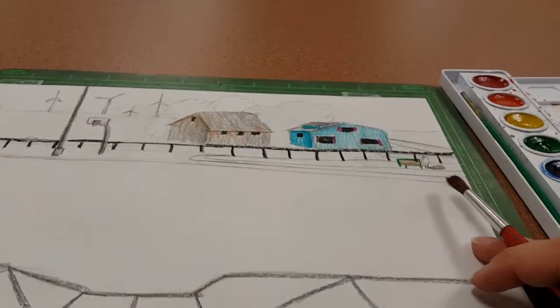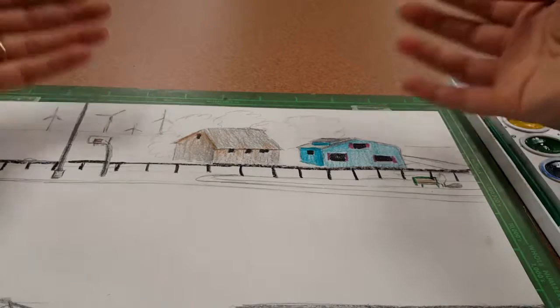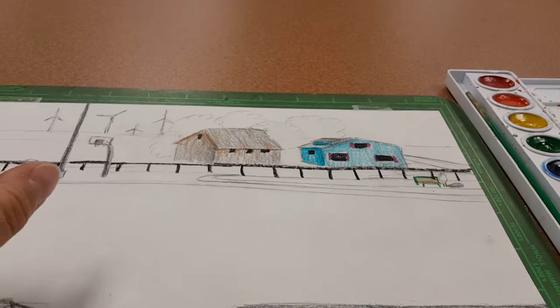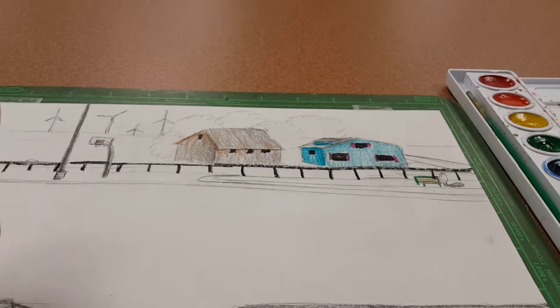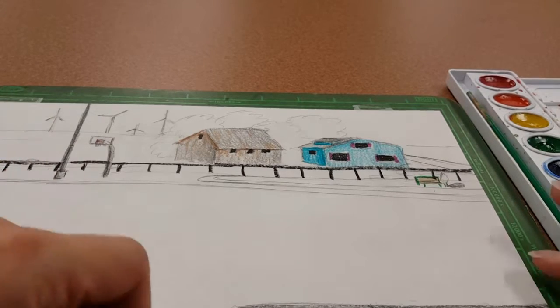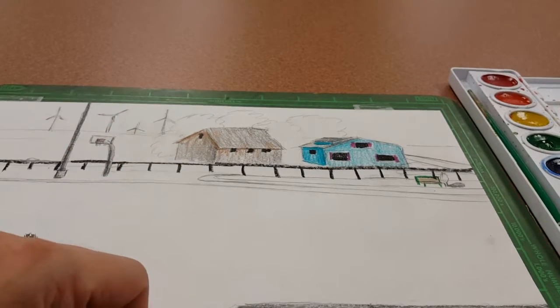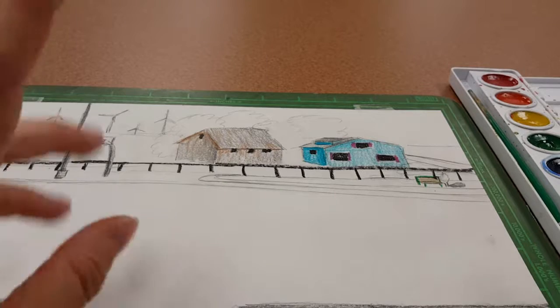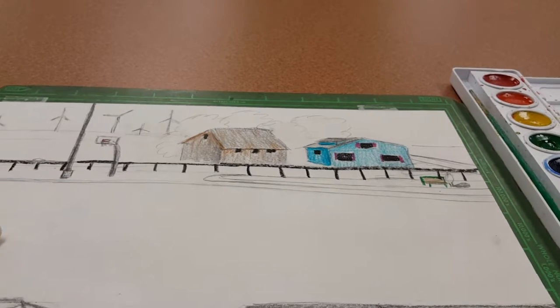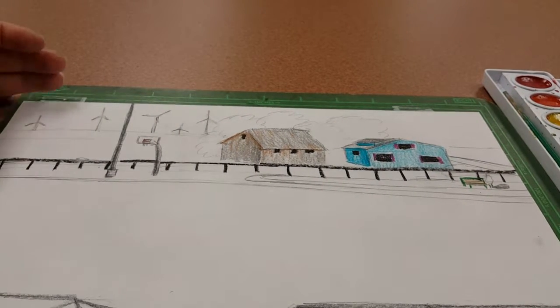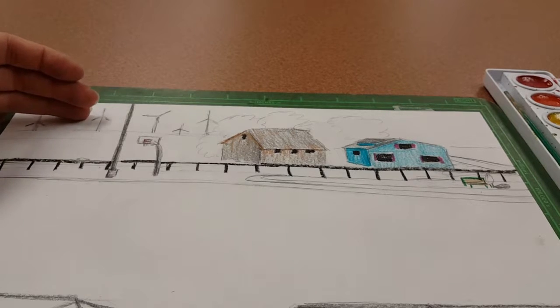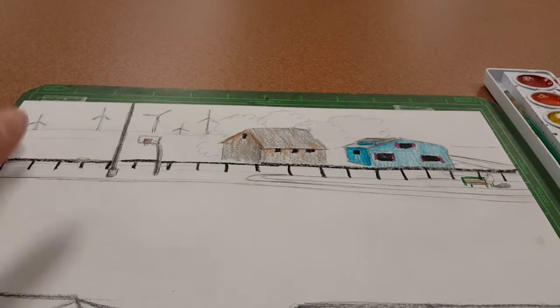For example, you want to start with the things that are farthest off in the distance, like your sky. And the day we went out, you had to think about, what did the sky look like? So was it an overcast day? Was it a really sunny day and there wasn't a single cloud in the sky? Try to think about what you want it to be. And please remember, the sky goes all the way down to the horizon.